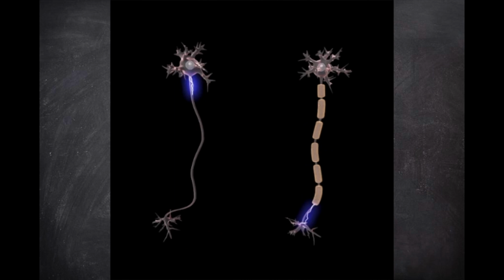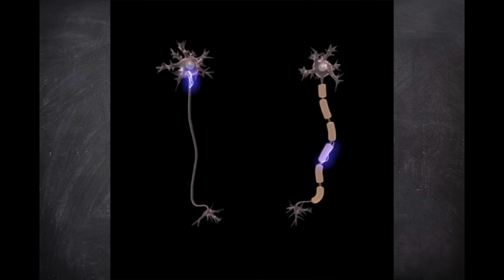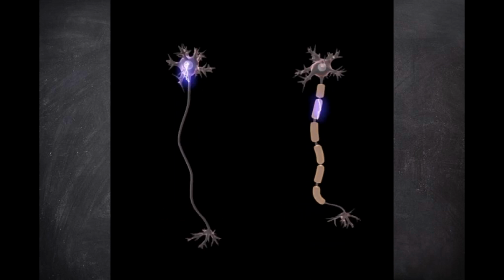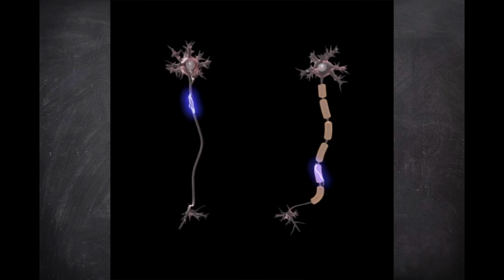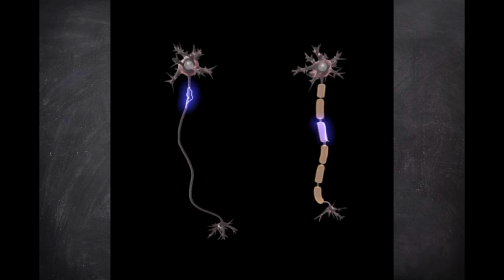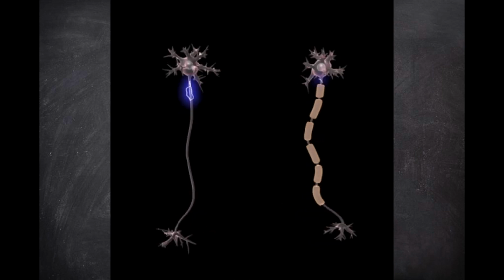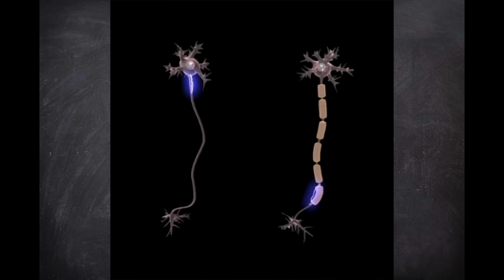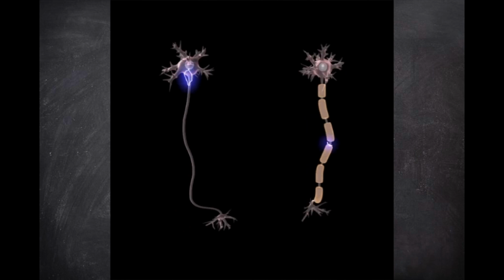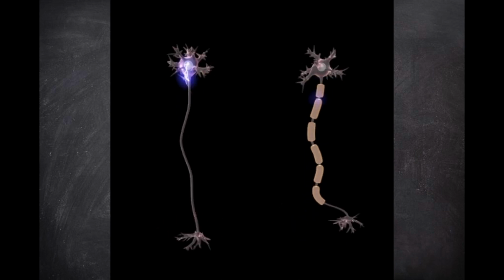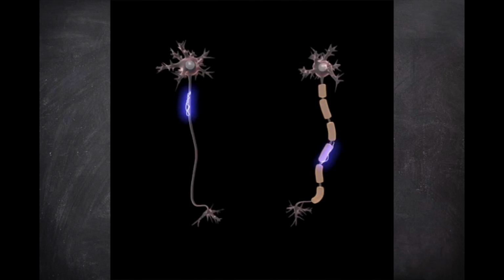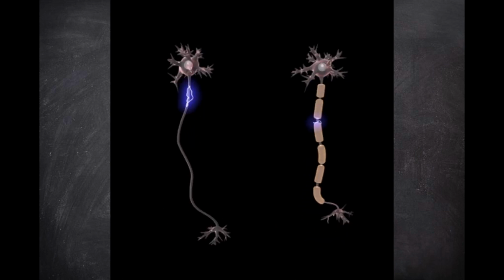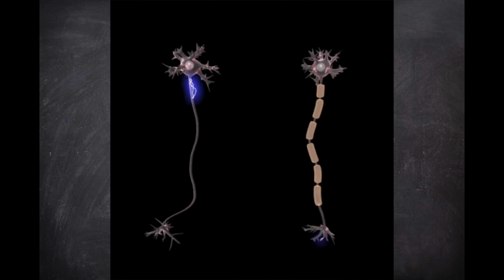Neurons with the myelin sheath send signals at high speeds, while neurons without the myelin sheath send signals at slower rates than the ones with myelin sheath. As shown in this diagram, the one on the left is what a neuron would look like if it did not have layers and segments of myelin sheaths. And the neuron on the right is what a neuron would look like with layers and segments of myelin sheath.